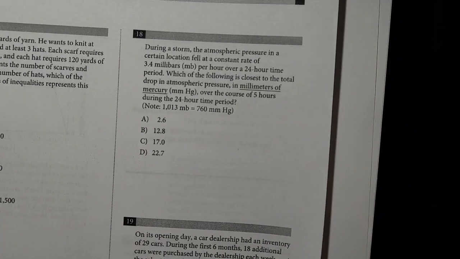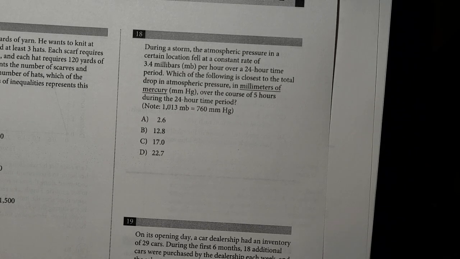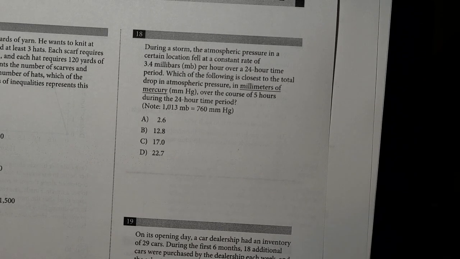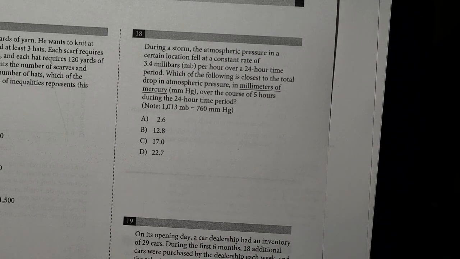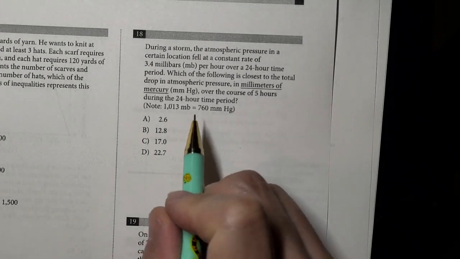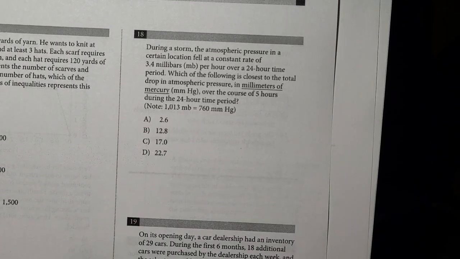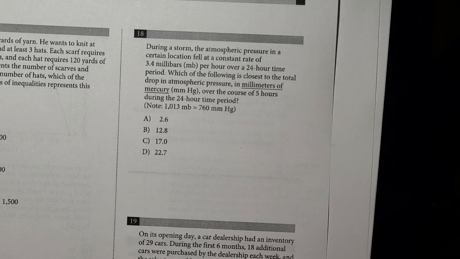53%. During a storm, the atmospheric pressure in a certain location fell at a constant rate of 3.4 millibars per hour over a 24-hour time period. Which of the following is closest to the total drop in atmospheric pressure in millimeters of mercury over that course of 5 hours during the 24-hour time period? Okay, and then you got to convert. So this is where the calculator would come in, because it's not a nice number here to convert between. Okay, so let's use the units to help us out also.